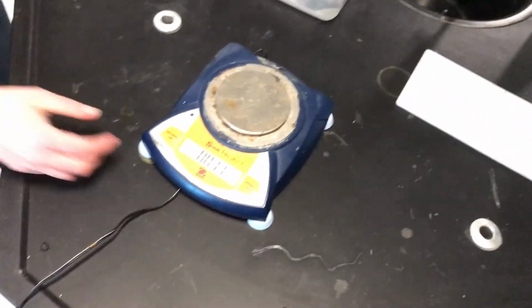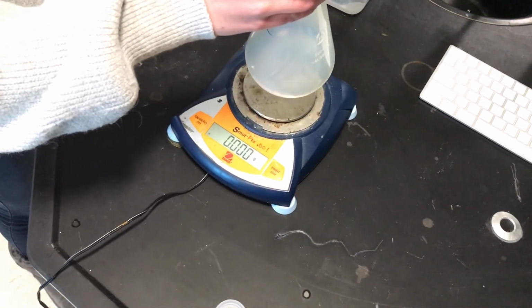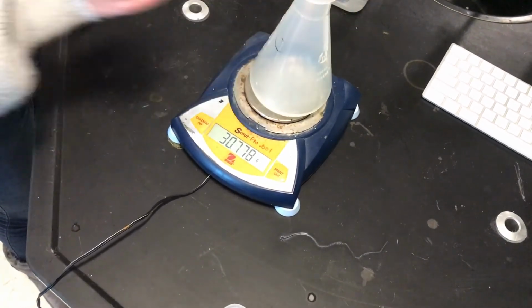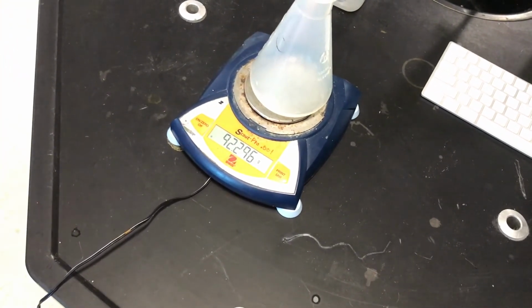Let's go back to the scale and now let's measure it again. Let's wait till it zeros. Wait till it zeros. Don't be aggressive. Okay, so now you get 92.295.